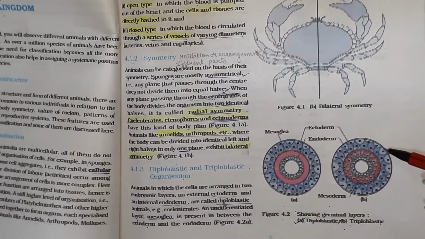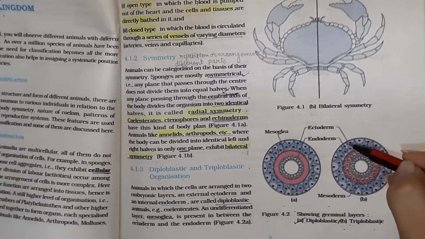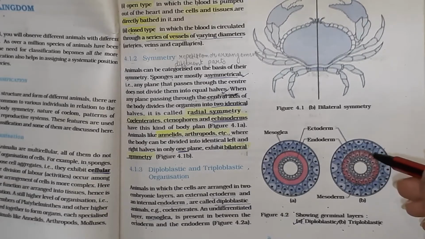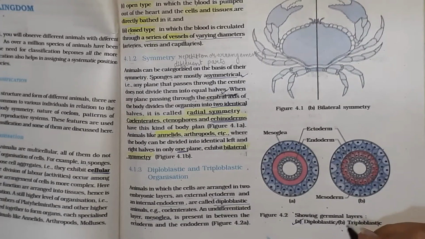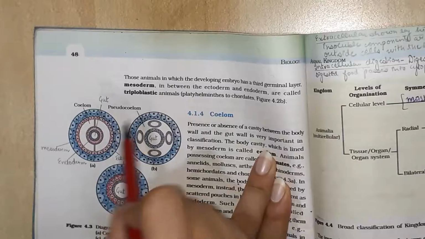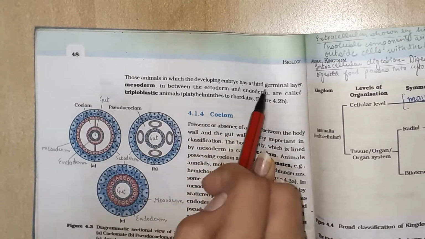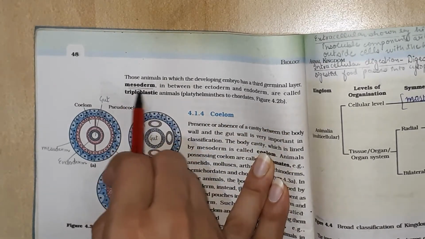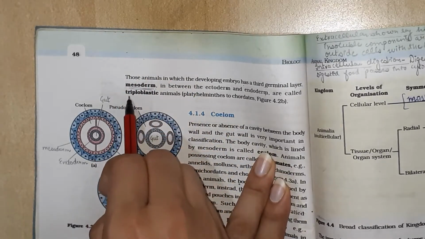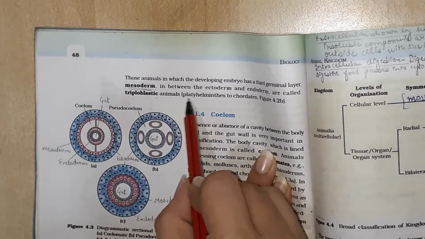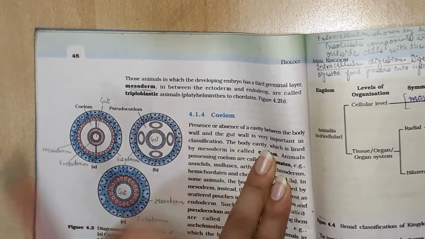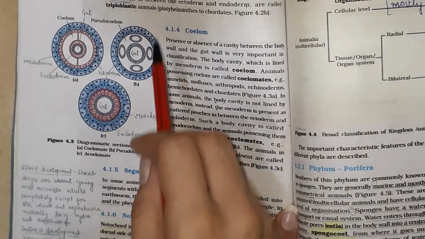In the triploblastic condition, the outer is the ectoderm, the internal is the endoderm, and in between, the mesoderm is situated. This kind of organization is known as triploblastic organization. Those animals in which the developing embryo has a third germinal layer, the mesoderm, in between the ectoderm and the endoderm are known as triploblastic animals. The classes from Platyhelminthes to Chordates are examples of triploblastic animals. The next basis of classification is coelom.